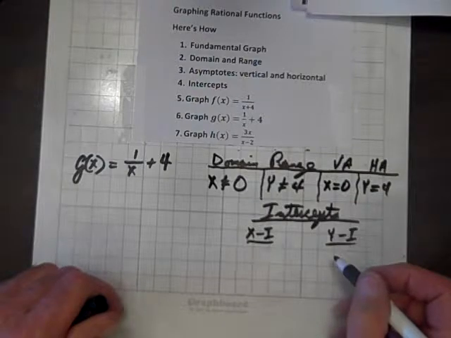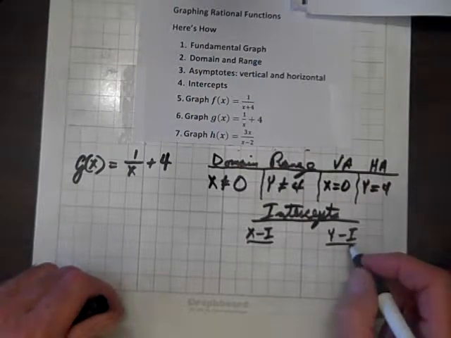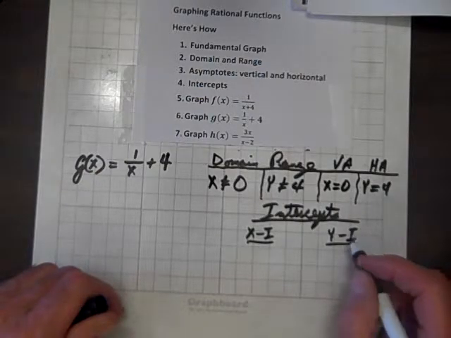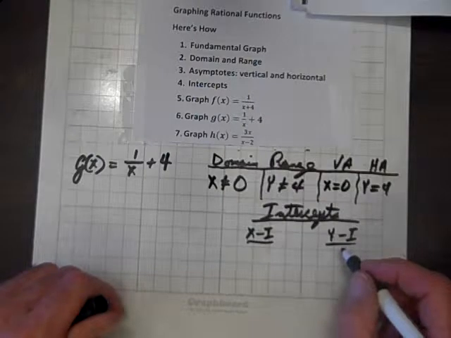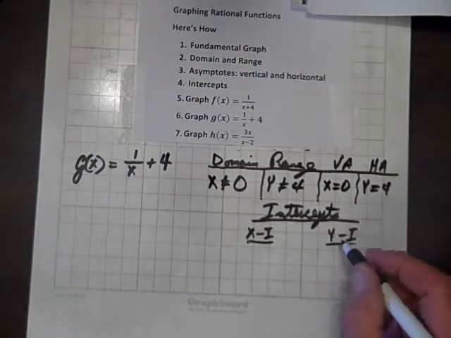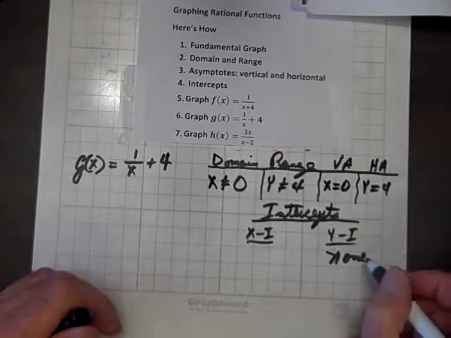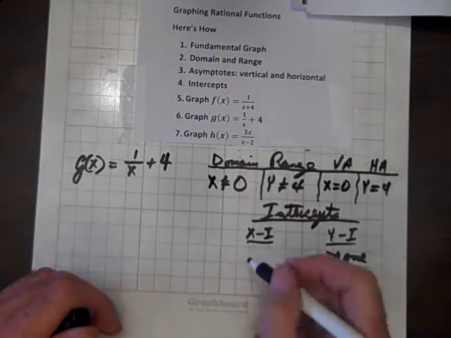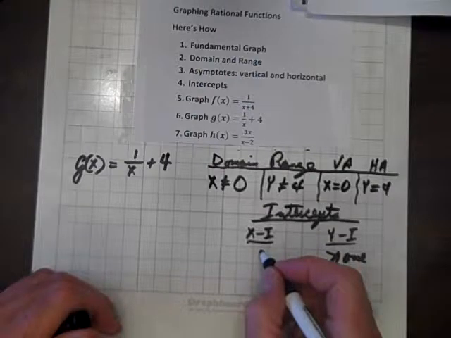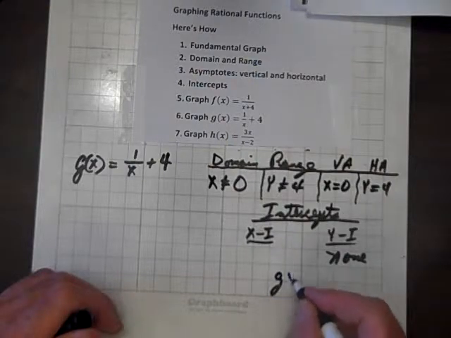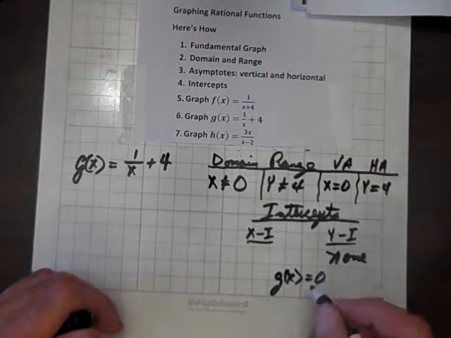As for the intercepts, well, there are no y-intercepts since the vertical asymptote is at x equals 0. None. On the other hand, as for x-intercepts, we'll set g of x equal to 0.